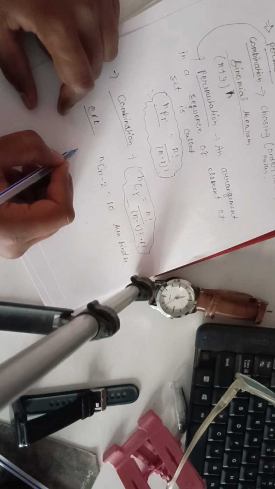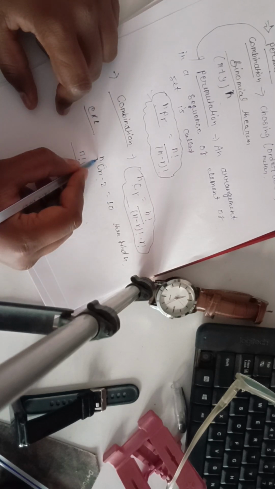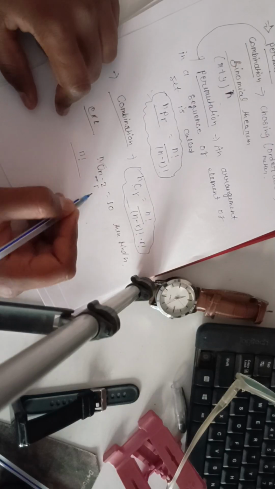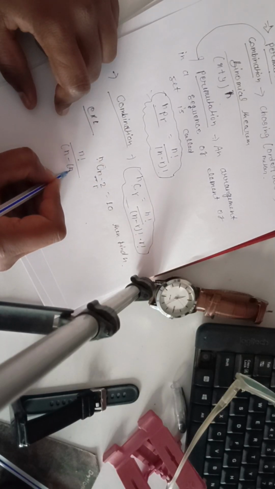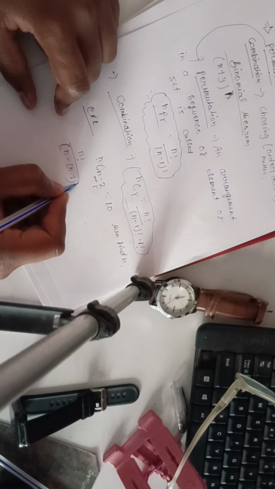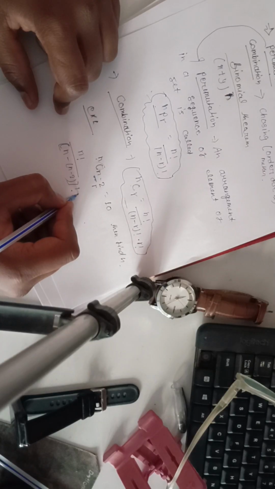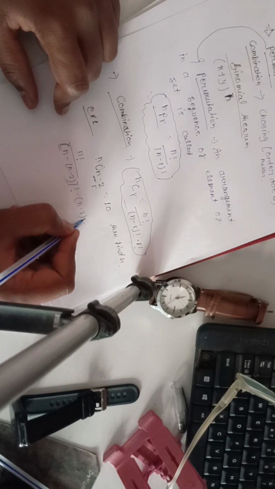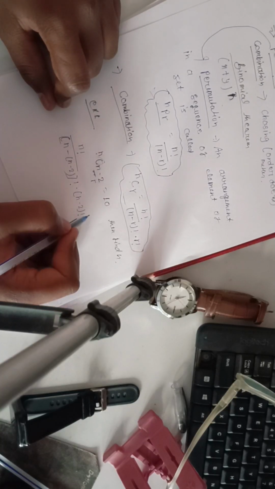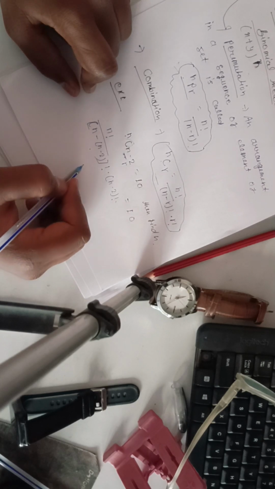What is the formula? n factorial upon n minus r factorial into r factorial. So this is n, this is r. Here r is n minus 2. So n factorial upon (n minus (n minus 2)) factorial into (n minus 2) factorial is equal to 10, as given. So now we have to open it and we'll get the answer.